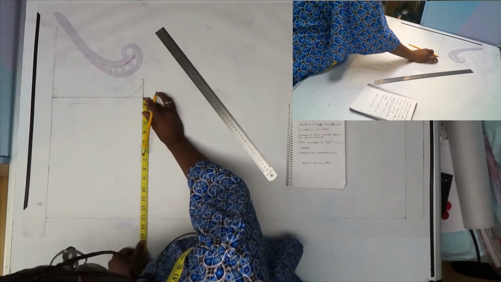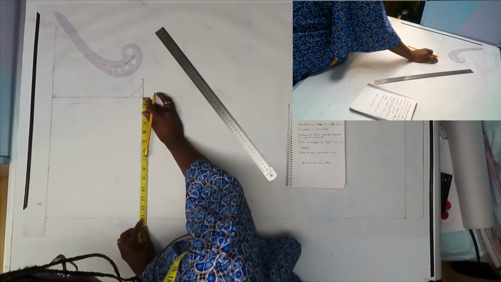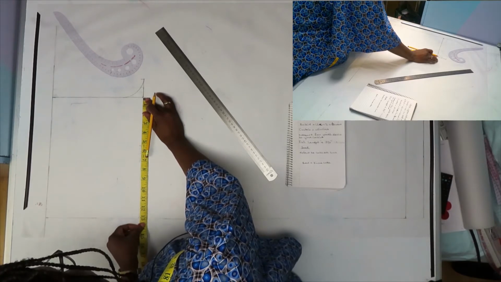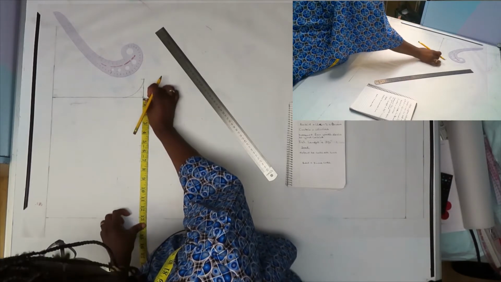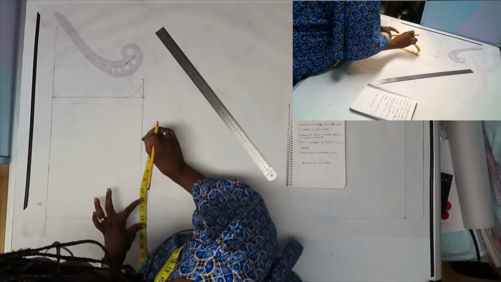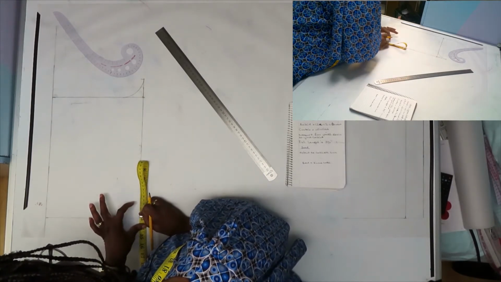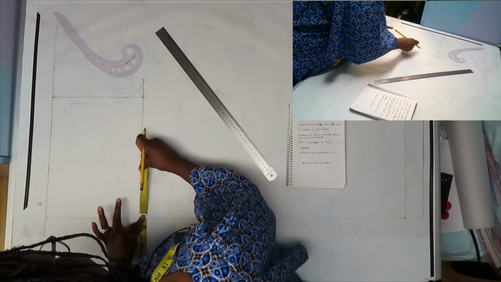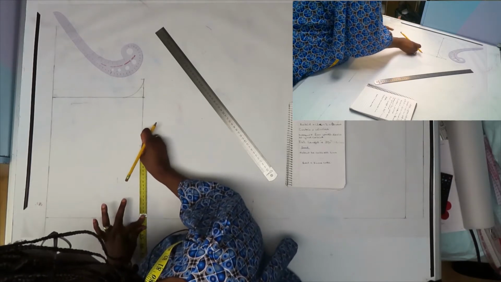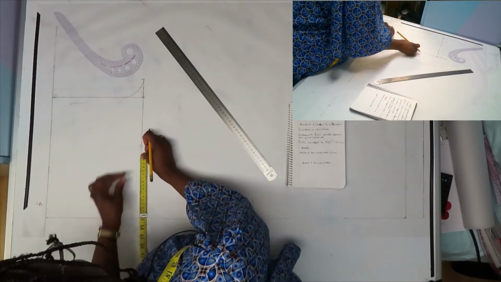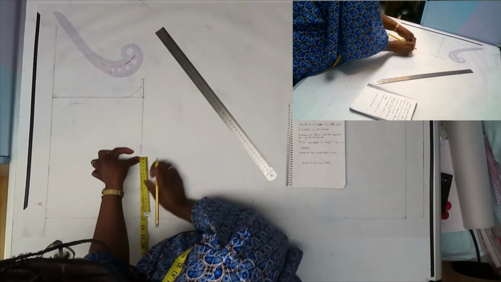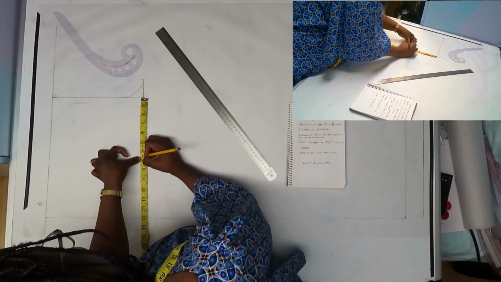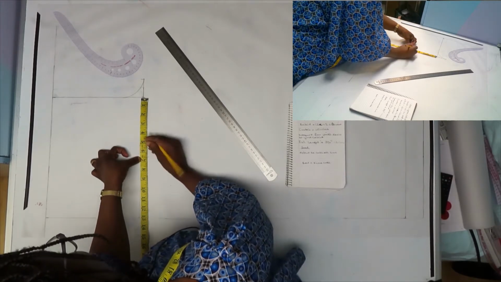Remember that cross line we made? So you look for the midpoint. The midpoint, the point is 13. So in order to get the midpoint of 13, you can just fold your tape measure like this. Instead of calculating, just fold your tape measure like this. Of course, see your midpoint. So let's open it. So you have it 6.5. So it is 6.5, your midpoint.